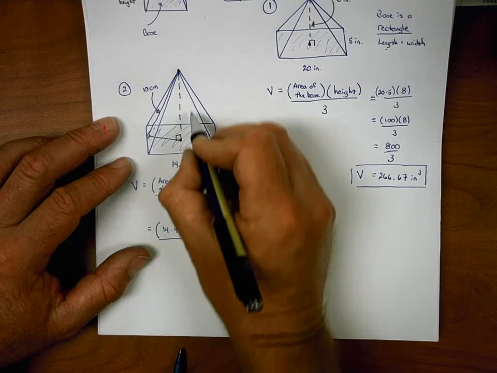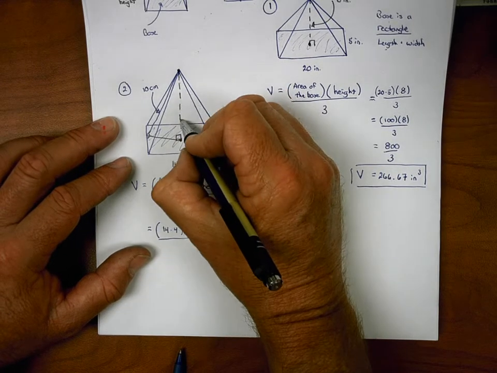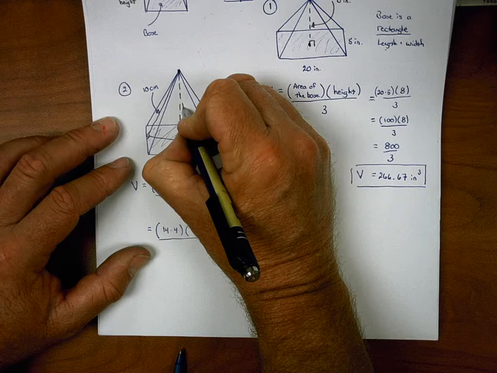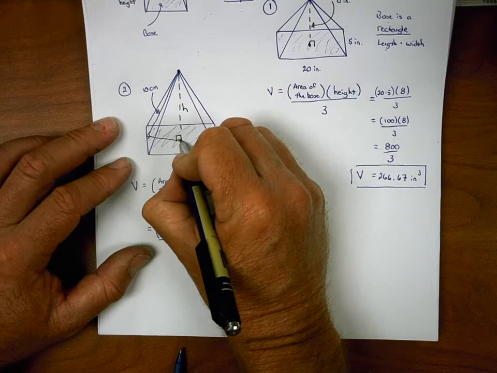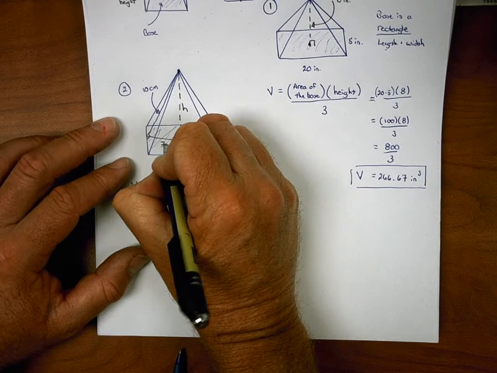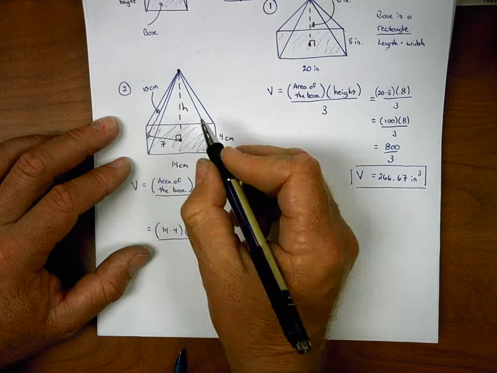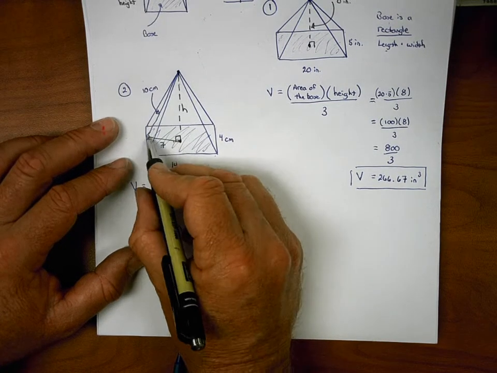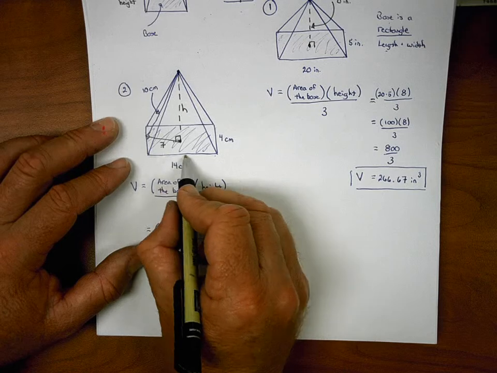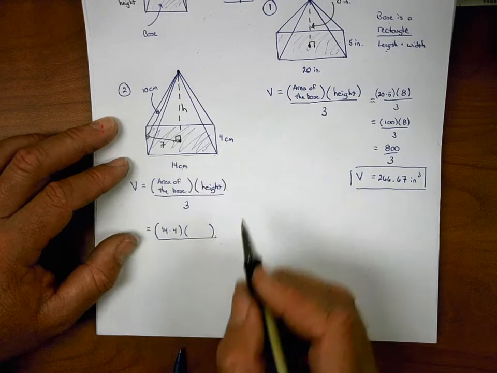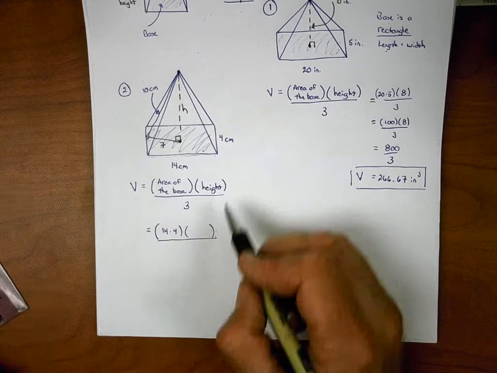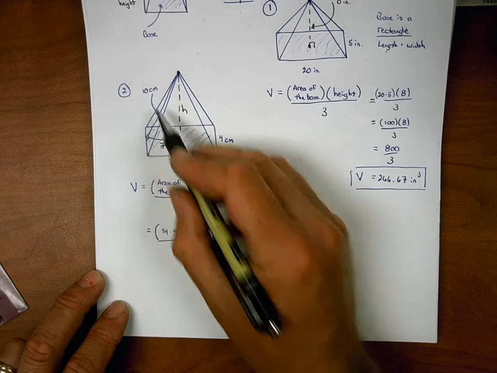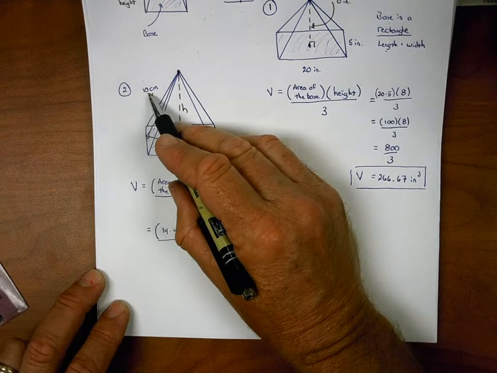How do I know that? Because remember I said a height goes, and I'm going to put an H right here, a height goes right to the middle of the base, so that's going to have to be 7. Why is that going to have to be 7? Well, because 7 is half of 14, and that line is half of the whole base right here, which would be 14. Okay, so I need to find the height. I cannot use 10 for the height. Why can't I use 10 for the height?